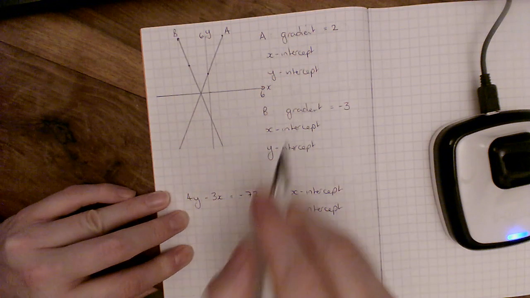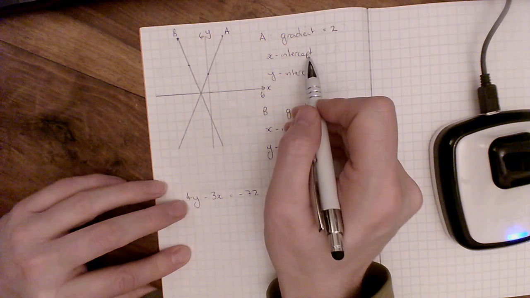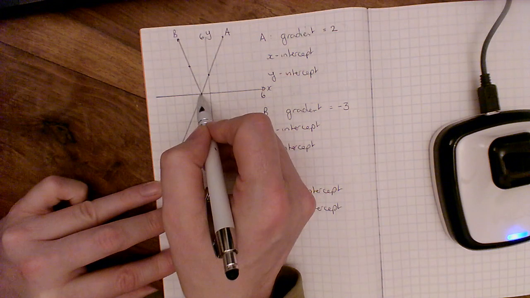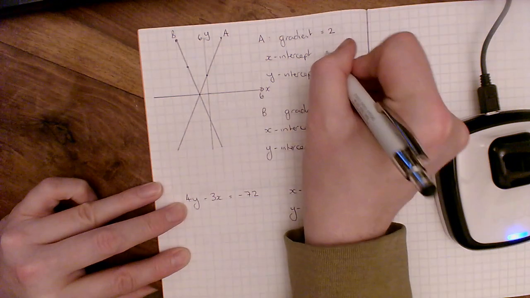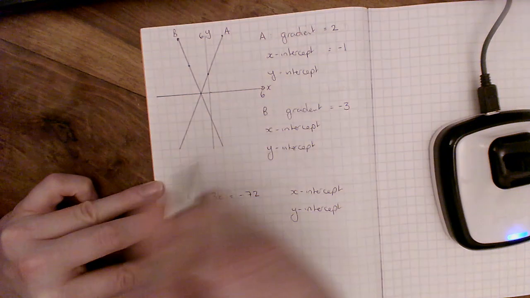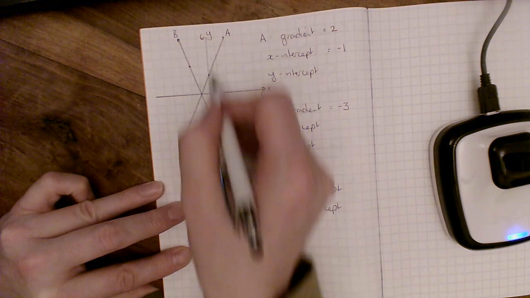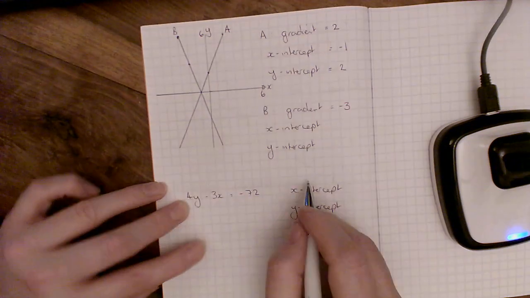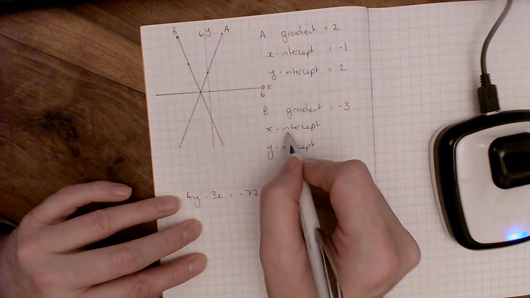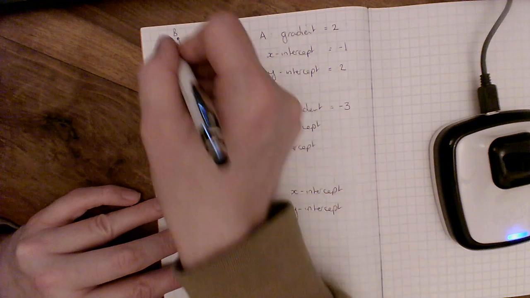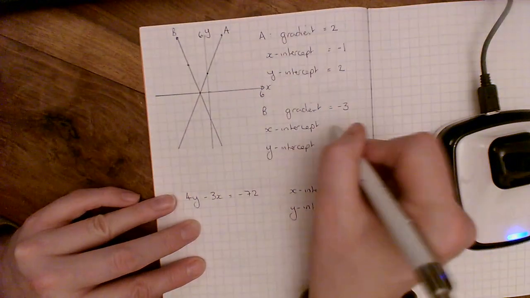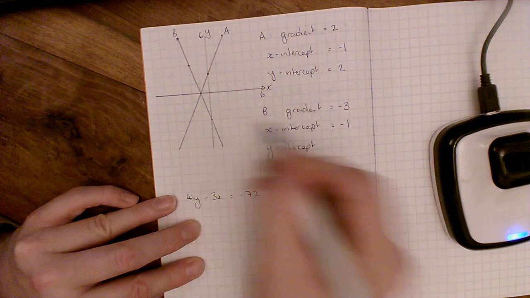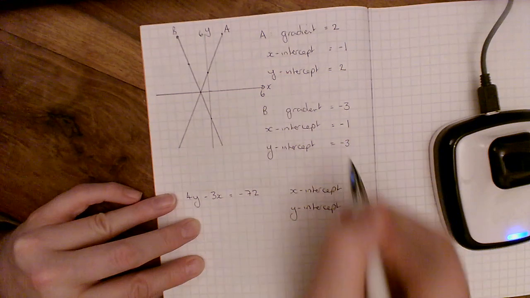Right, the x-intercept just means where does it cross over the x-axis, and you can clearly see it's crossing over the x-axis here. So that's at minus 1, 0, but MyMaths just wants the x value actually, so that's minus 1. And the y-intercept, where does it cross the y-axis, and that's at the number 2. So 0, 2, if you put in the coordinates. For the x-intercept of B, x is crossing over also at minus 1, so this is going to be minus 1. And the y-intercept, where does it cross the y-axis? It's down here at minus 3.